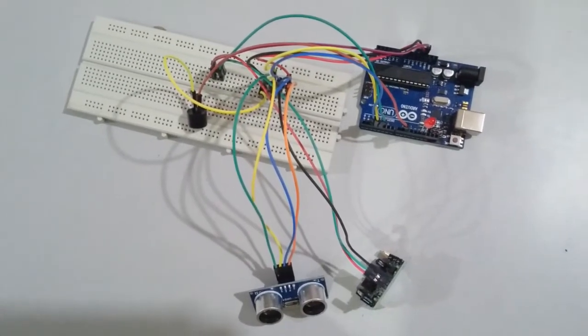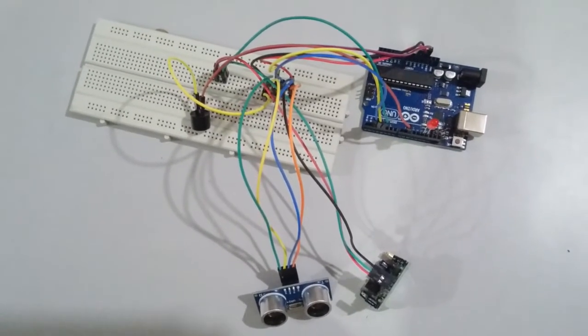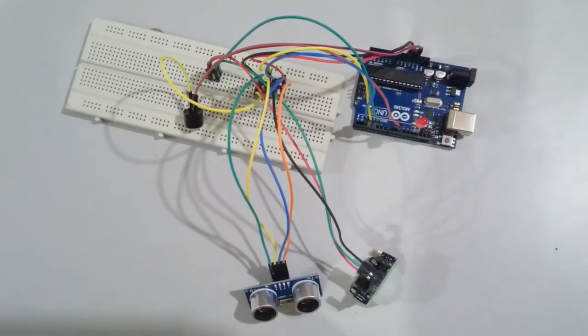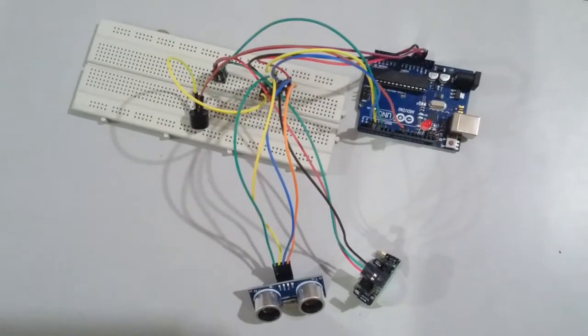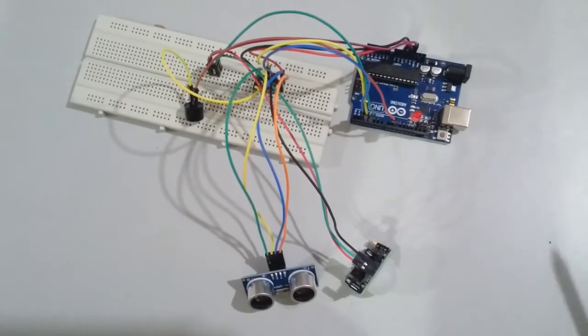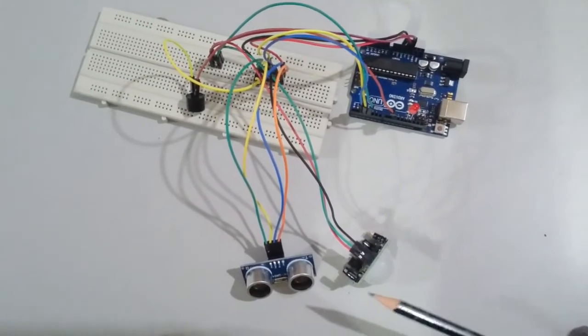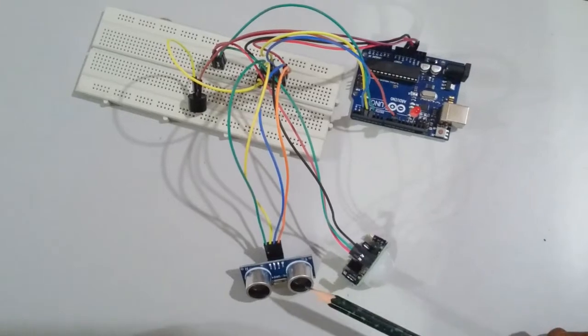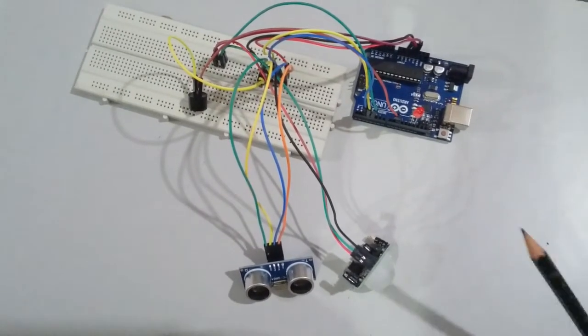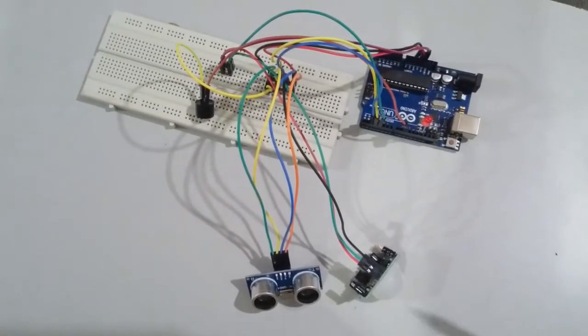The topic of our project is designing an Arduino based intruder detection system. For this project, we are using two sensors. One is a PIR sensor and another is an ultrasonic sensor. So first we look at the PIR sensor.